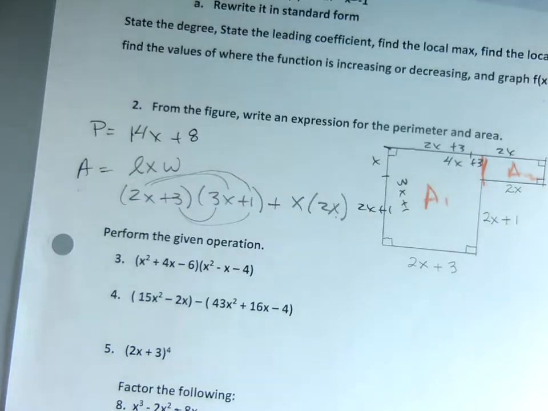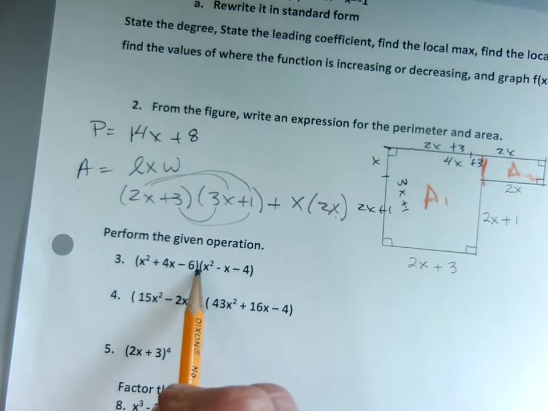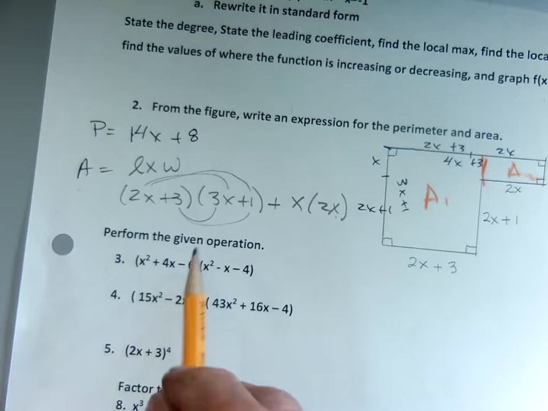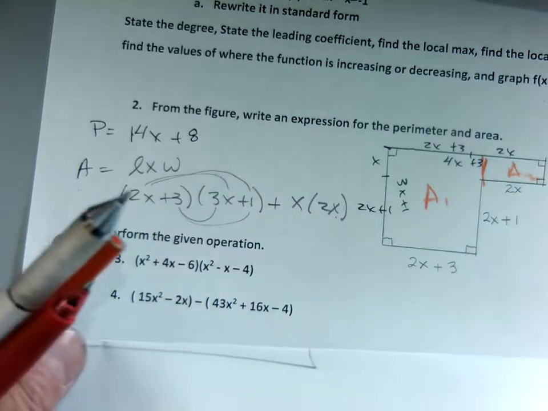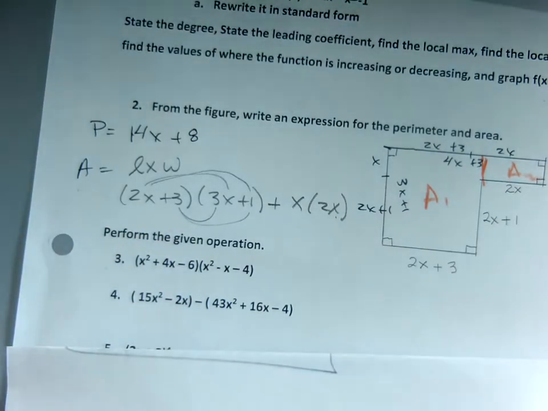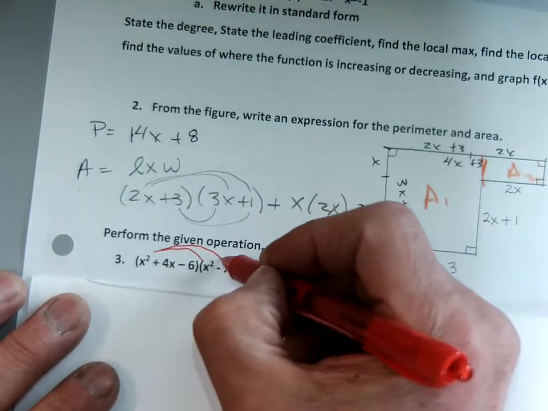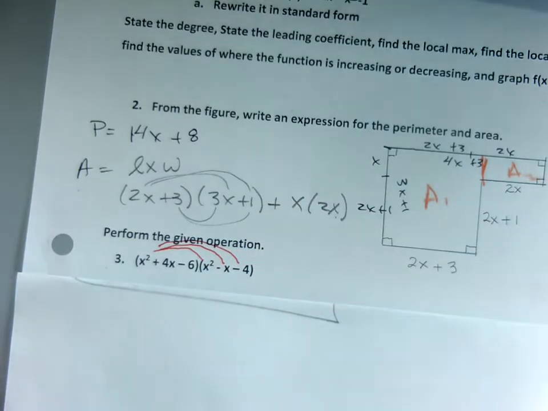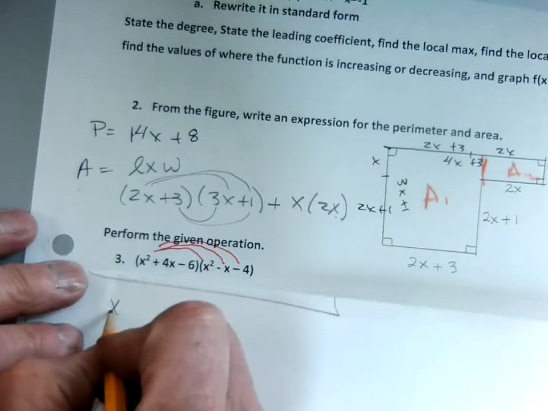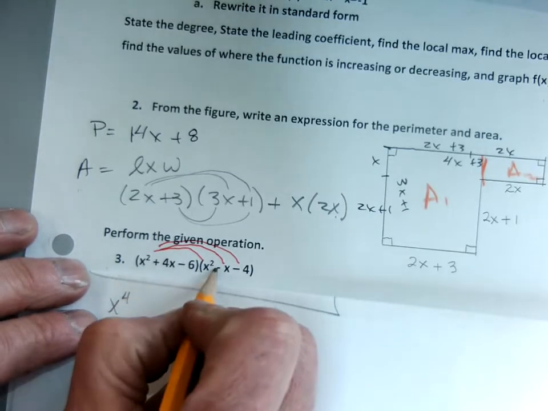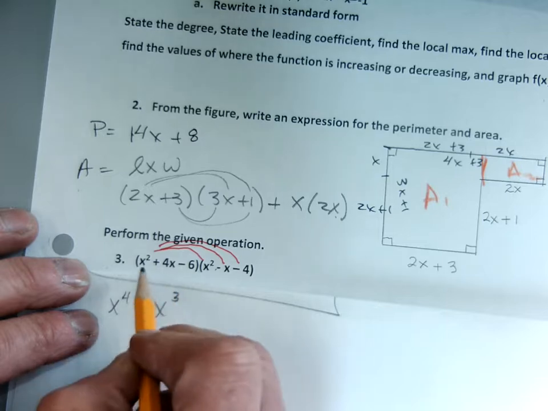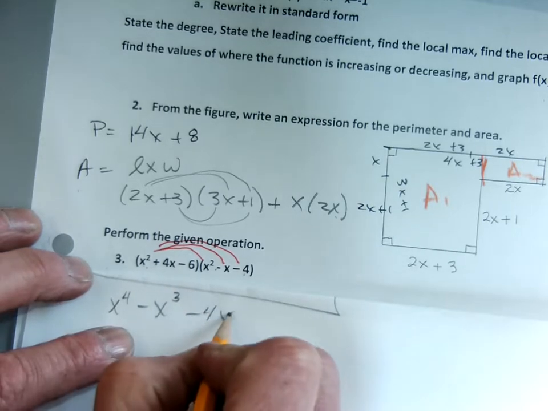Okay, number 3. All right, in this piece of paper, I'm going to have to do a big multiplication. Now, first of all, before you even start, there's no plus sign. It's just multiply, okay? All right, so I'm going to multiply. So we're going to go x squared times x squared, x times x, x times 4. So I'm going to do that first. So I'm going to get an x to the 4th minus an x cubed minus a 4x squared.